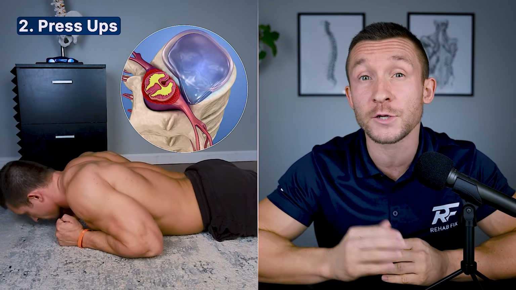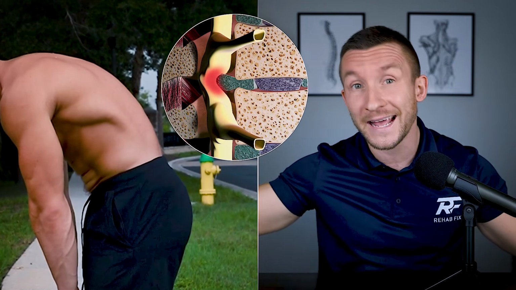This is going to begin to reduce pressure on the disc, because most of the time, disc issues are increased by sitting in flexion for long periods. You might notice things like bending forward to tie your shoes increases your back or leg pain. This is because flexion, bending forward, increases pressure on the disc and hits the nerve further.